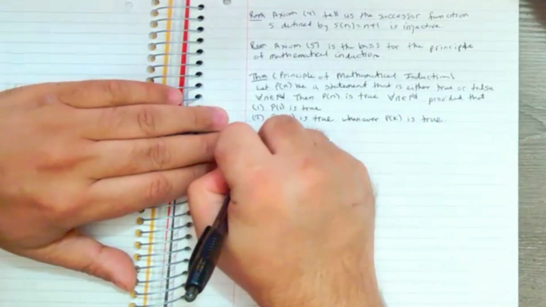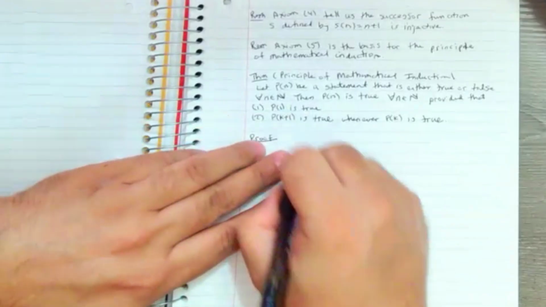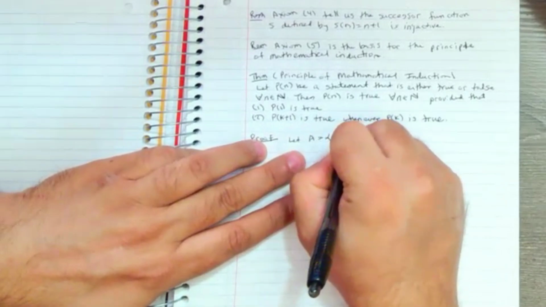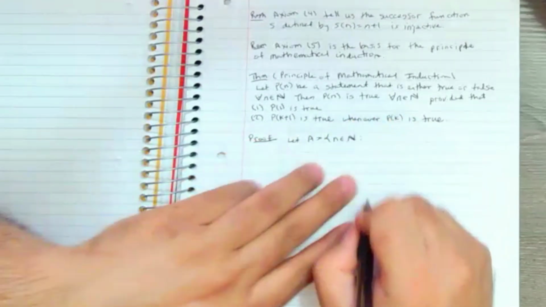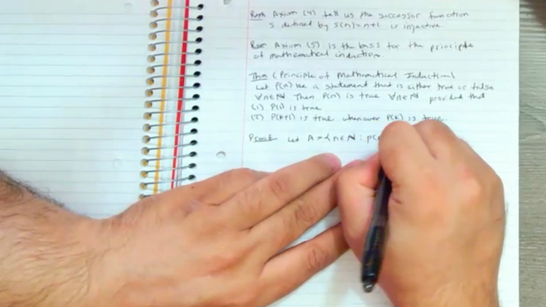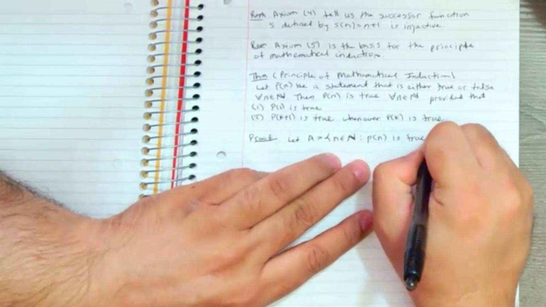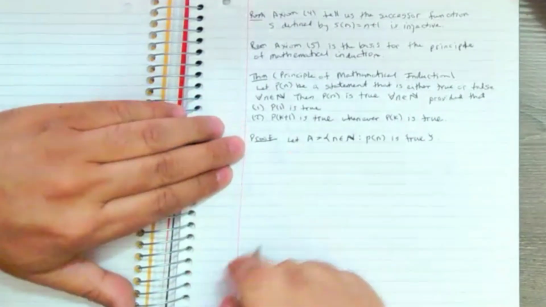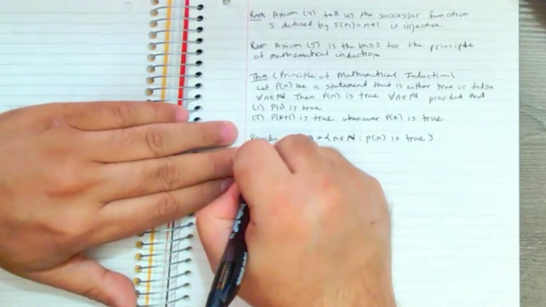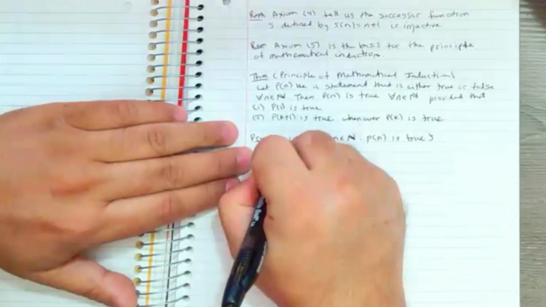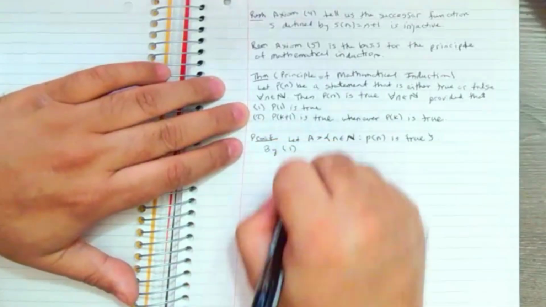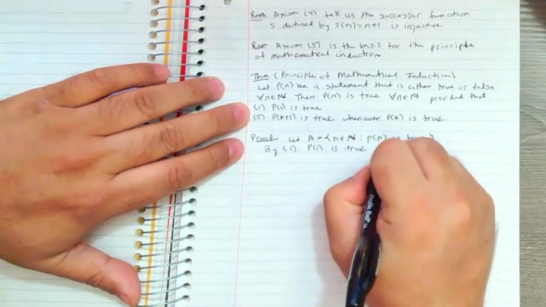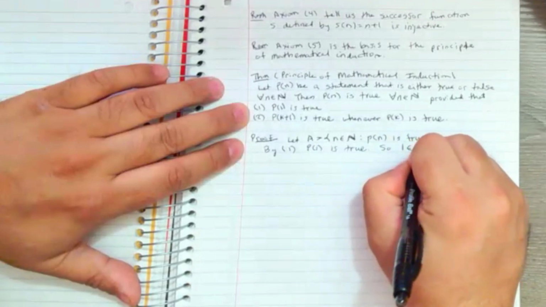Proof. Let A be the set of all natural numbers such that the statement P of n is true. We want to show that A is the entire set of natural numbers. So first, by condition 1, P of 1 is true, and so 1 is an element in the set A.